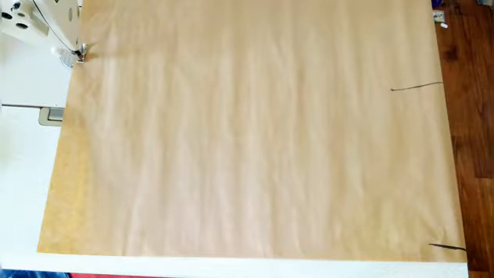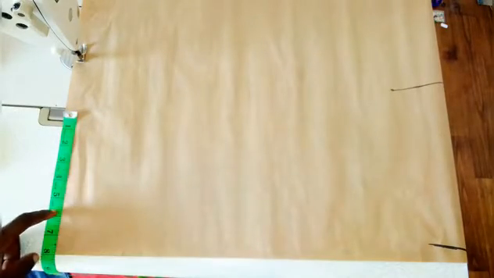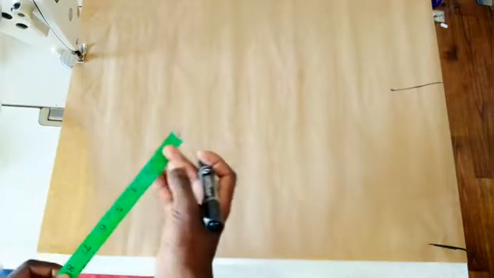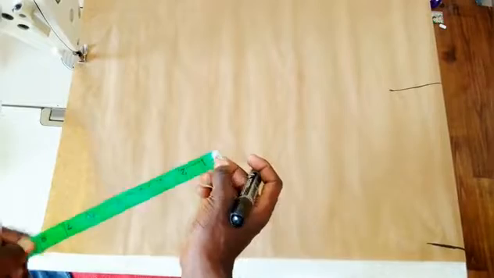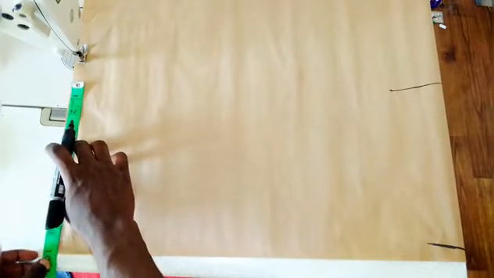Welcome again, guys. In this video we are going to be looking at how to draft a shoulder dart bustier. So we are going to be using the shoulder measurement first. We are going to divide the shoulder measurement by 2. In my case here, I'm using a shoulder measurement of 16. So if I divide that by 2, it's going to be 8.